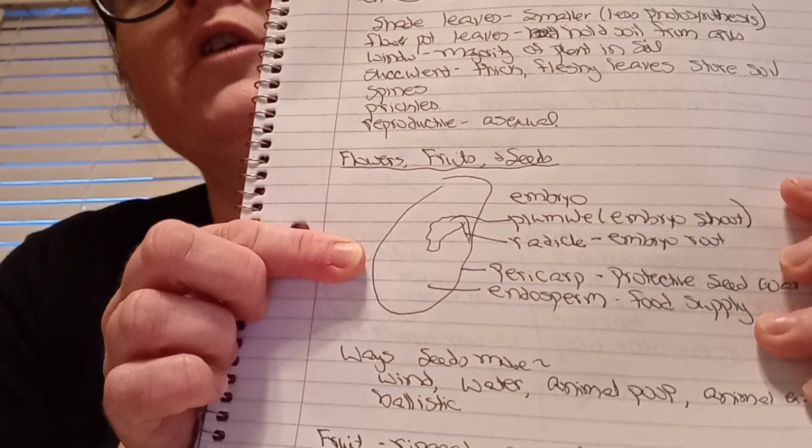So there is a picture, and I do not have the book because it's downstairs, but there's a picture of the seed. This is mine, if you need your laugh for my picture.